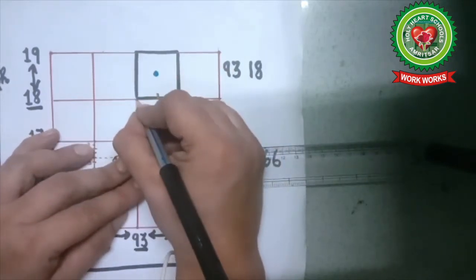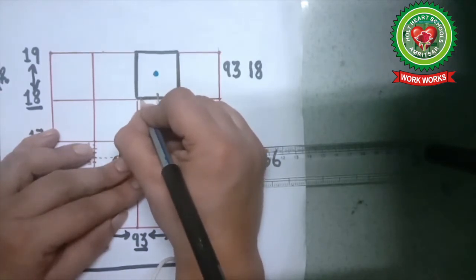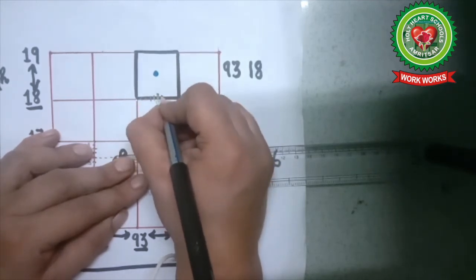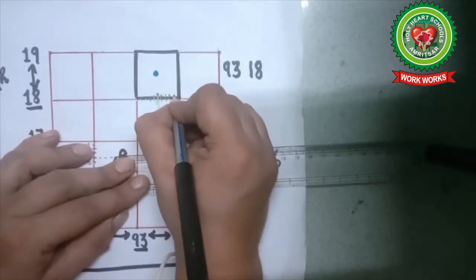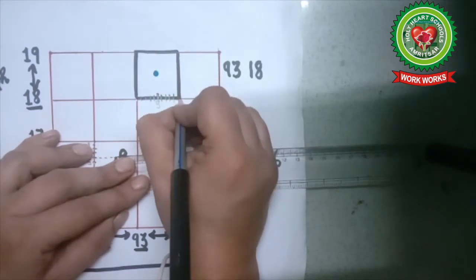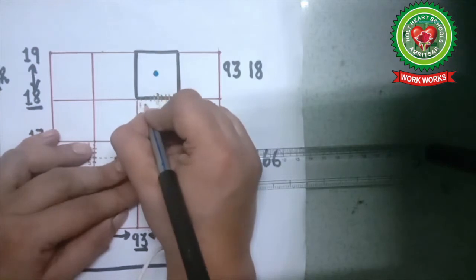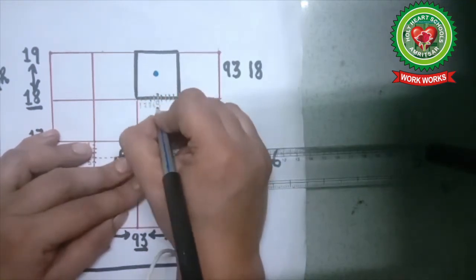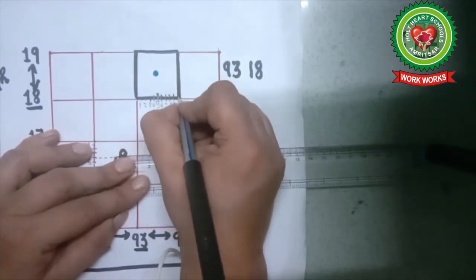This is 0, the reference line itself. Then we have 1, 2, 3 and this is 4 and finally 5. This is 6, then 7, then 8, then this is 9 and this is 10 itself. Now I will number it 1, 2, 3, 4, this is 5, then 6, 7, 8, 9 and finally 10.